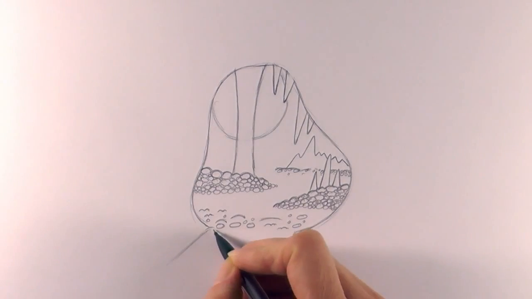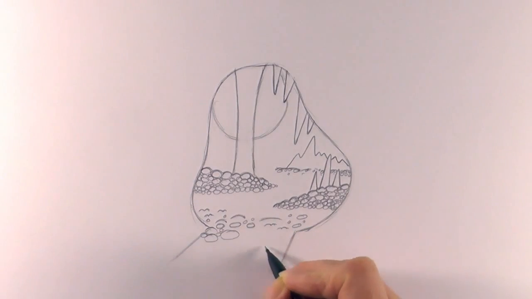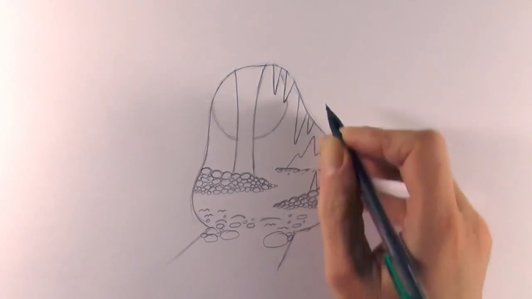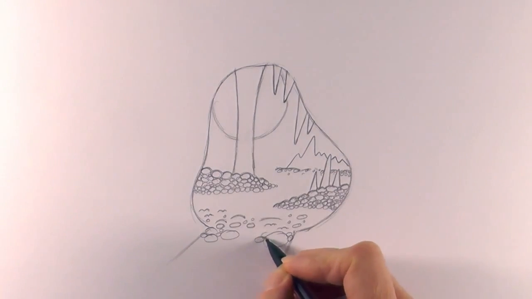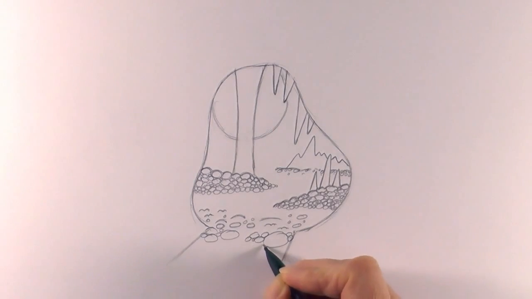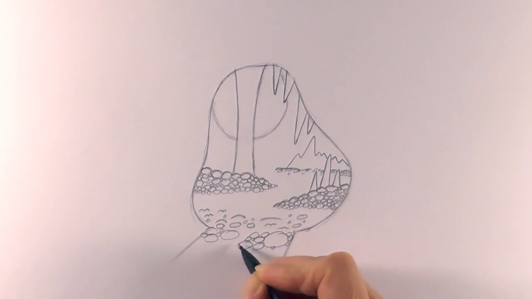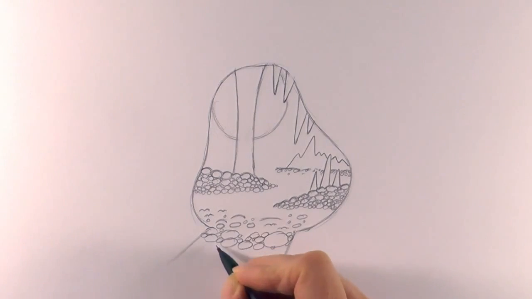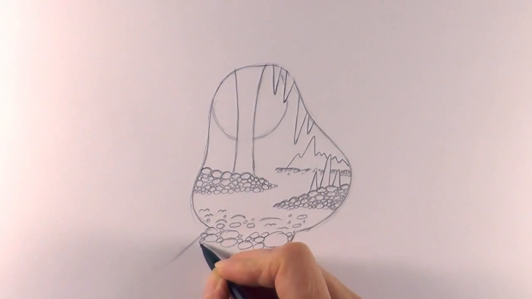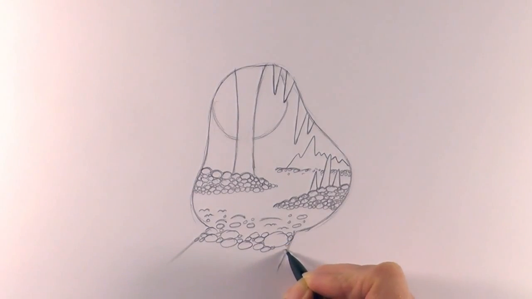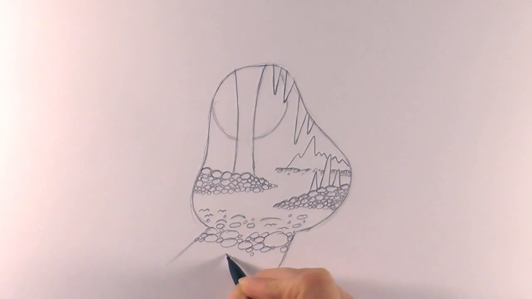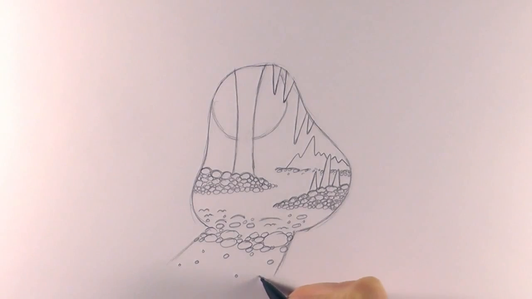Then out the front of the cave too, I'll add a few more pebbles and rocks, to show they might have fallen down from the entrance to the outside. Okay, I'm just making it really random. Like that, and then down here. Like that.